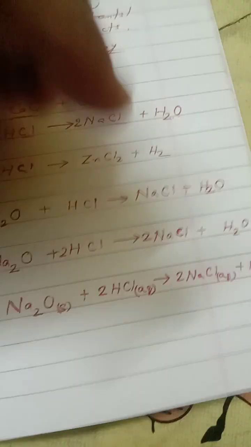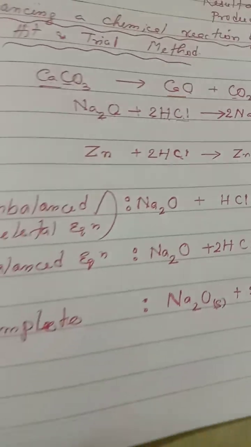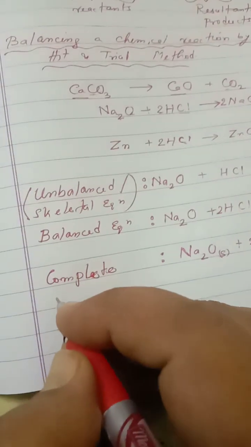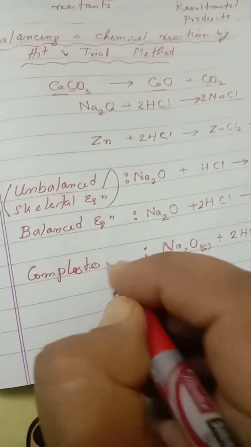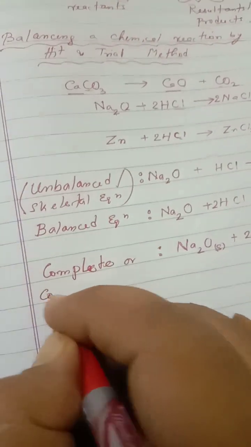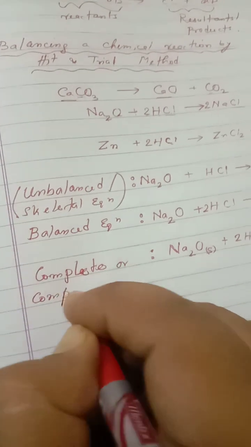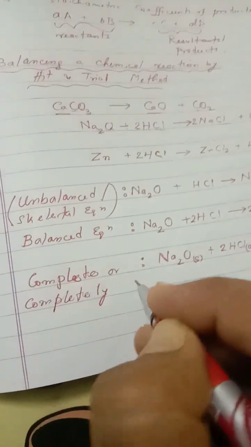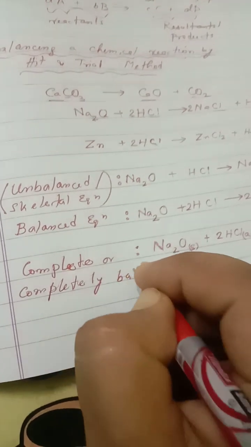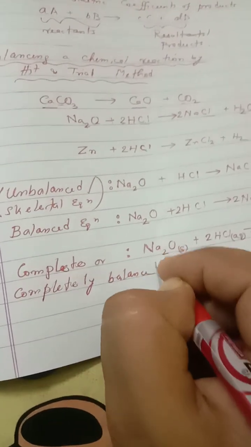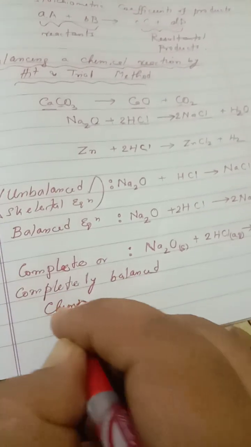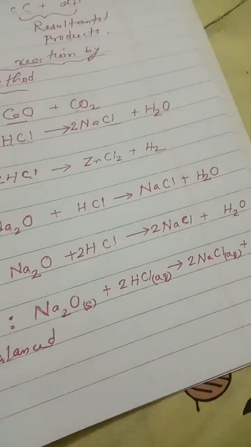or completely balanced chemical equation.